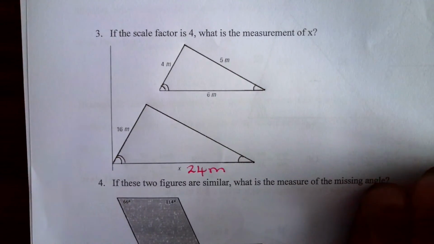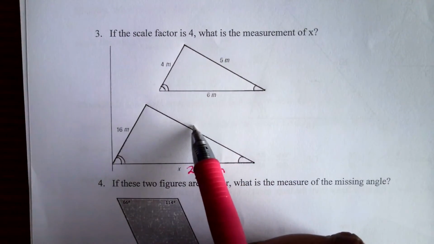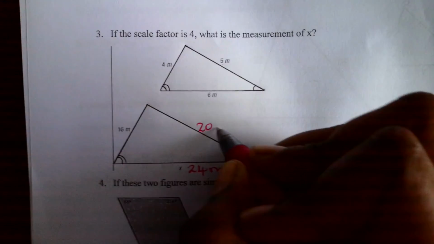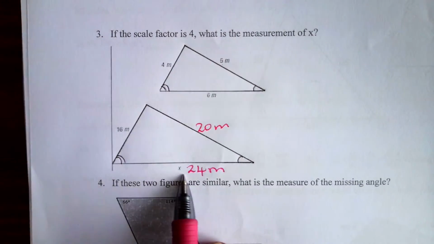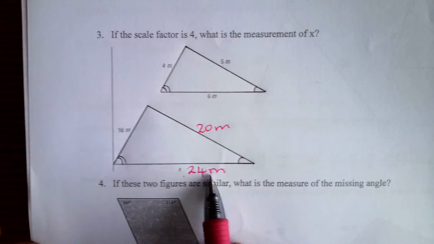That one is pretty easy because the scale factor is already given. If we wanted to find this side, 5 is here. 5 times 4, this side would be 20 meters. But they only asked us to find x. So x is equal to 24 meters.